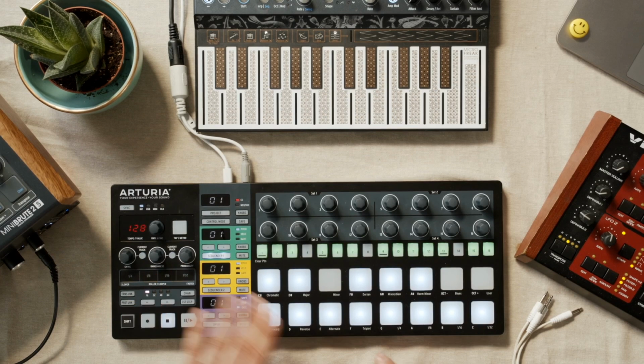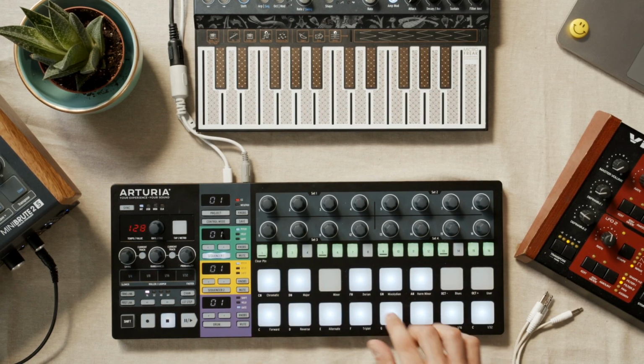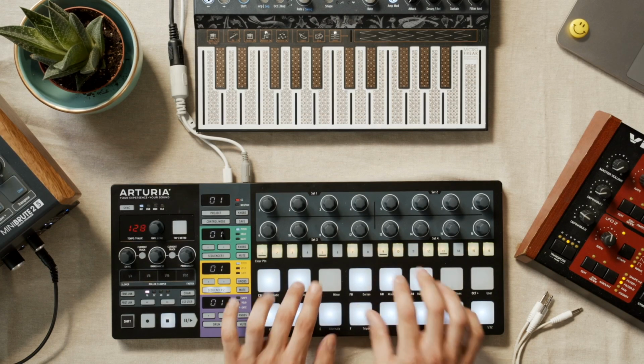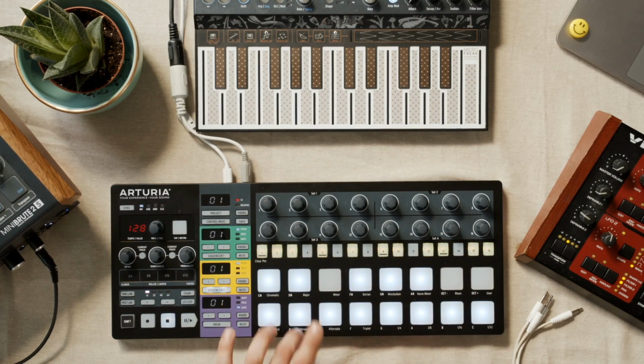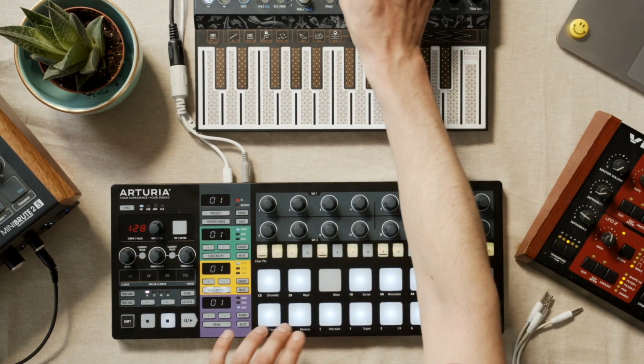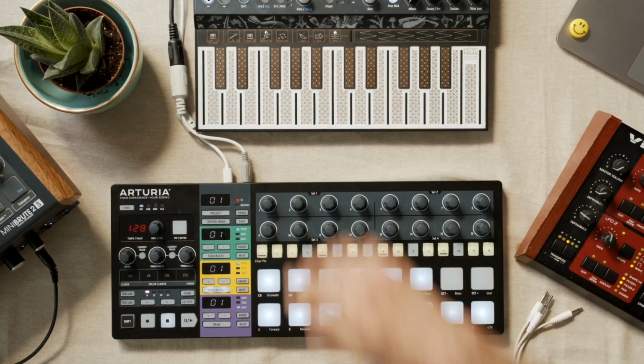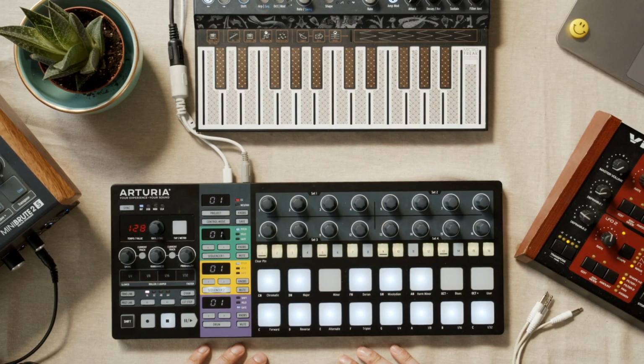So I have a bass sound on track number 1, and on track number 2 I have the key sound that comes from Microfreak. And all of this is done by using the MIDI out from BeatStep Pro.